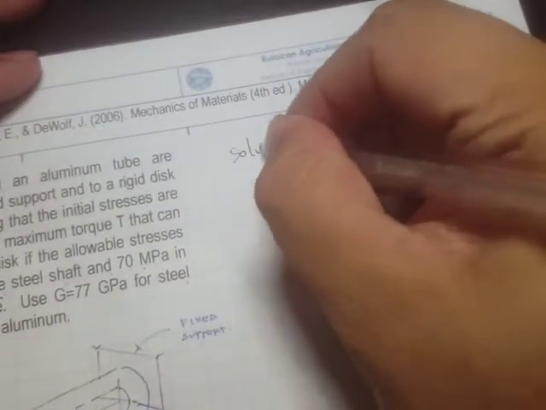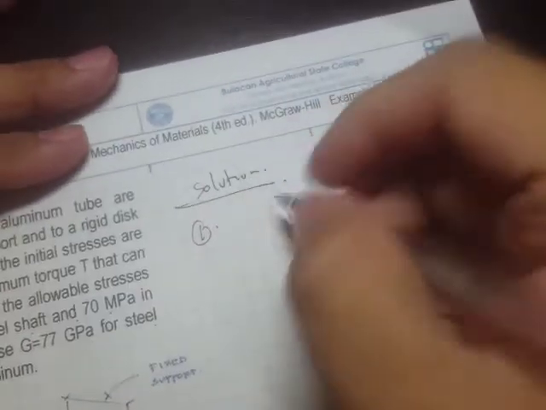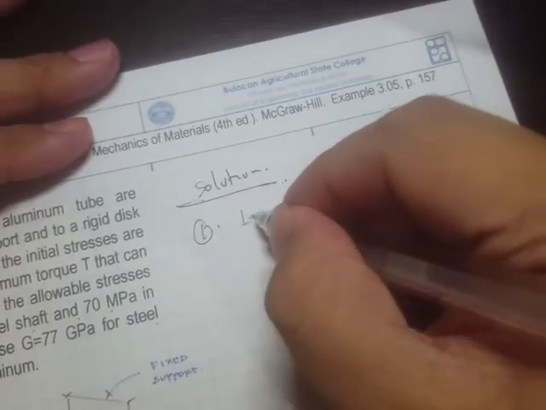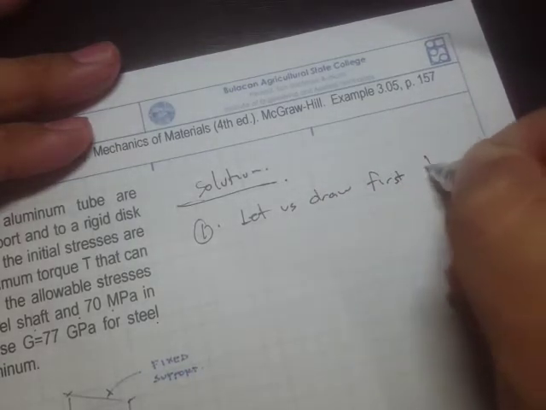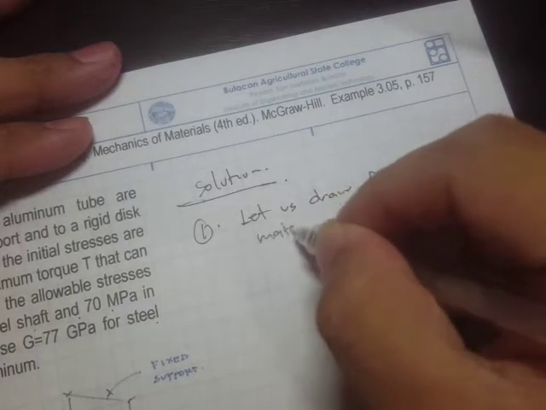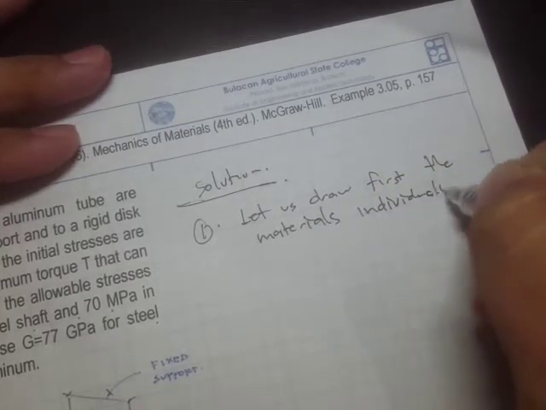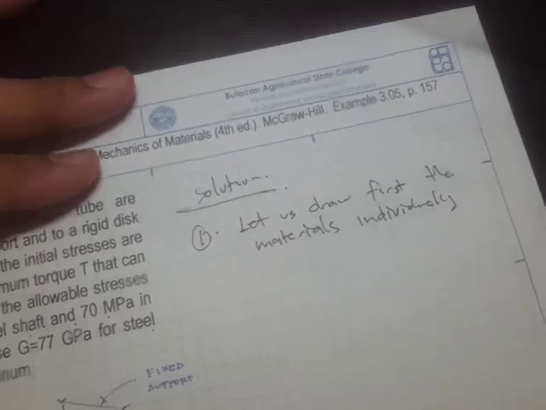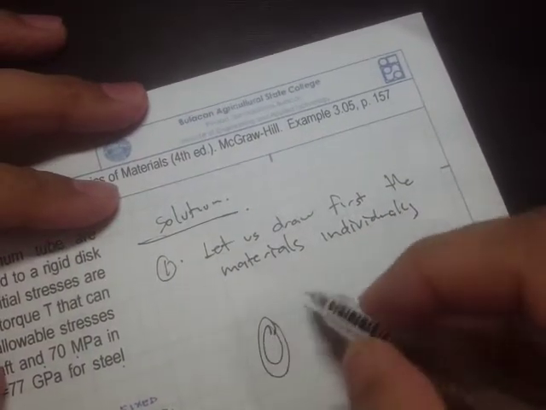Okay, so let us draw first the materials individually. Let's draw the aluminum tube.